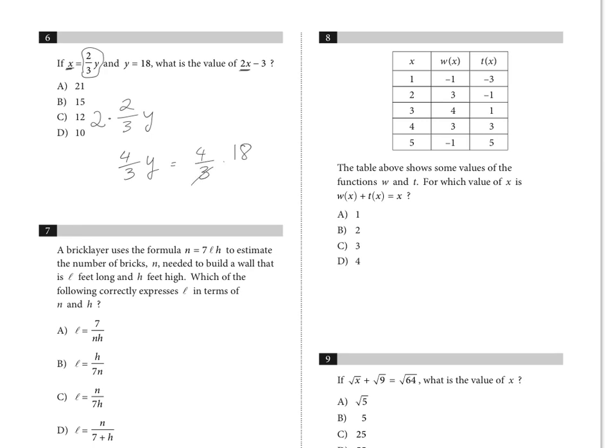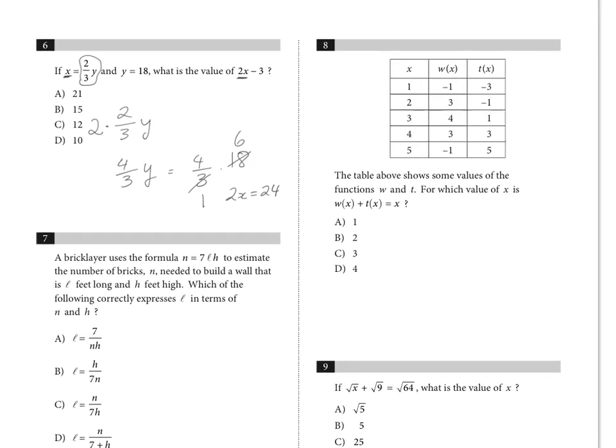Cross cancel, 3 divided by 3 is 1, 18 divided by 3 is 6, and we get 2x is equal to 24. So that means 2x minus 3 is equal to 24 minus 3 is equal to 21. So the answer is A.